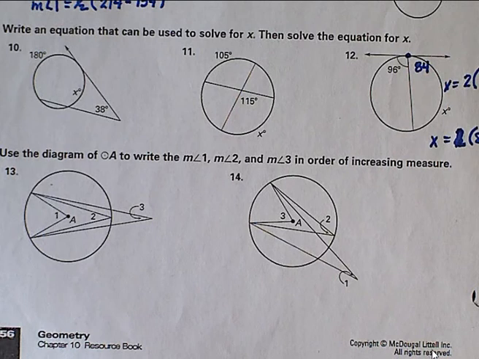The thing to remember with all of these, and hopefully you found this out as we were working with these, is that the farther the vertex gets away from the arc, the smaller the angle. It's like taking a rubber band and starting it from 2 points. The further you pull it away, the smaller the angle is going to get. So recognizing that, you should be able to put 1, 2, and 3 in order, from smallest to largest. That should help you out a little bit with those.